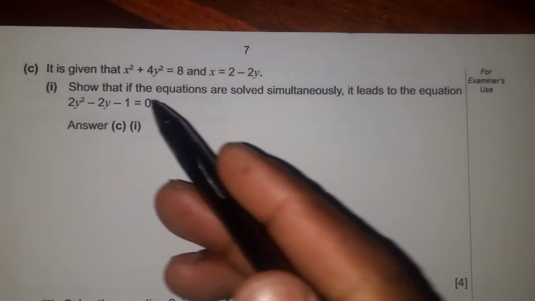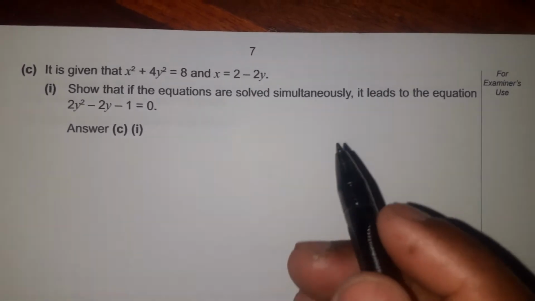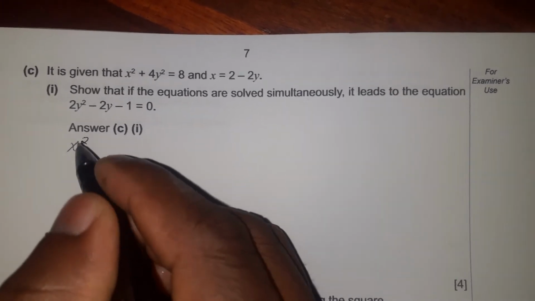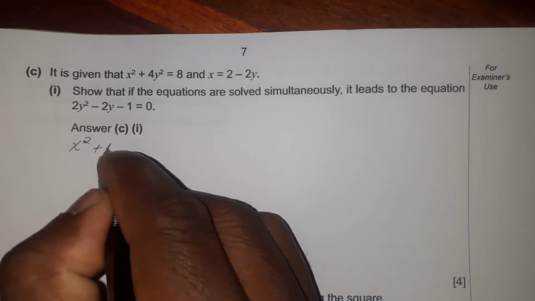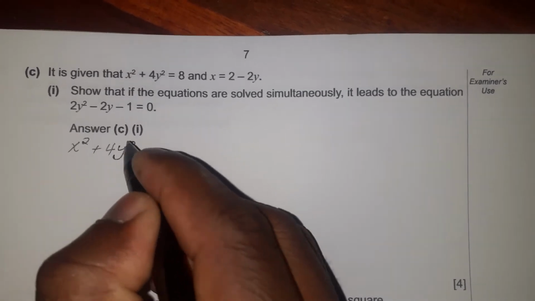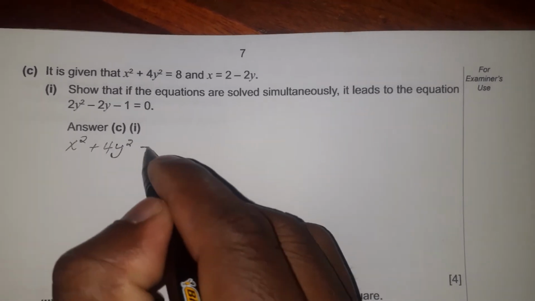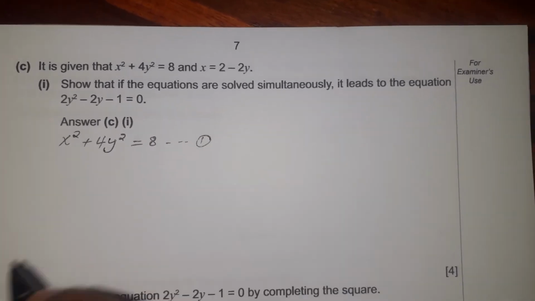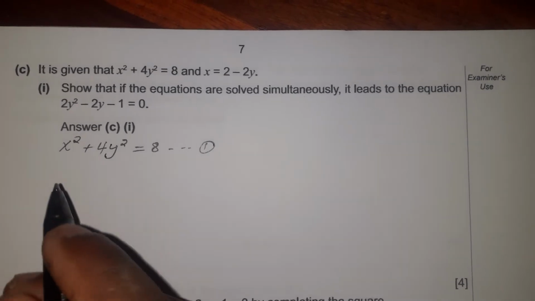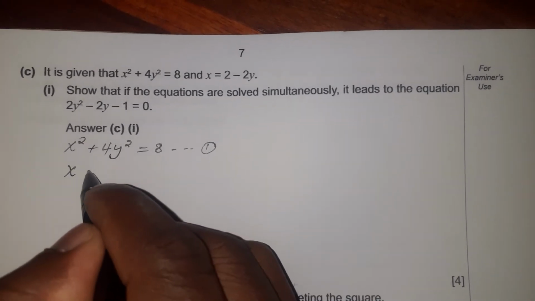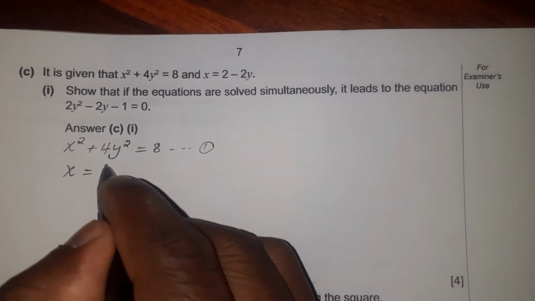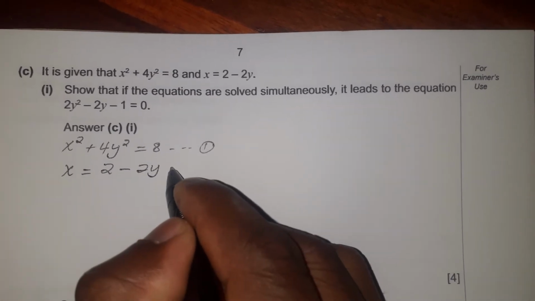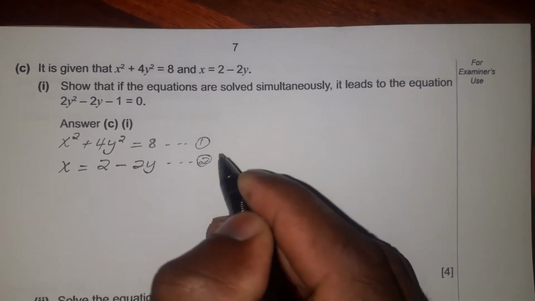Now, let's quickly rewrite the two equations that we are given. The first equation, we have x squared plus 4y squared equals 8. That is equation 1. And we are also given x is equal to 2 minus 2y. That is our equation number 2.